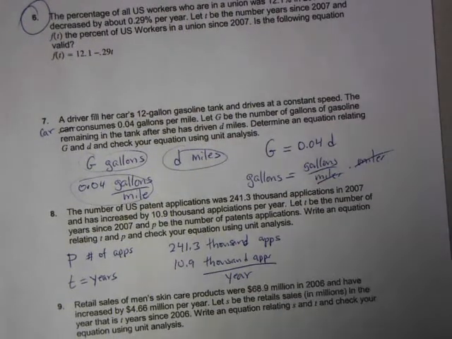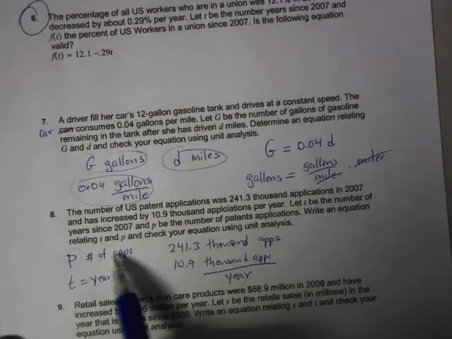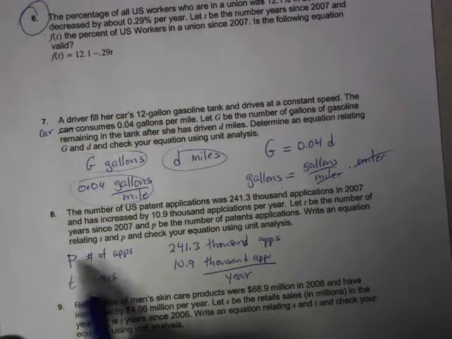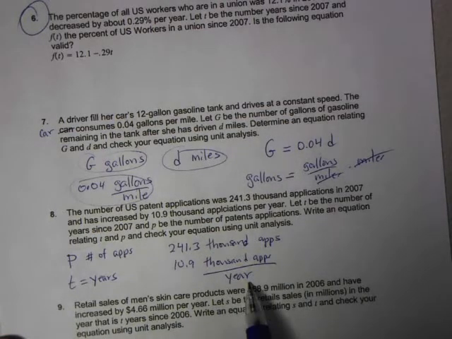Alright, so I want an equation that has P's and T's in it. Well, what I see is I have apps and apps, so those can be equal. Apps would equal apps. And then I have this one which has apps per year, so if I want apps and apps and apps, I need to get rid of the years.